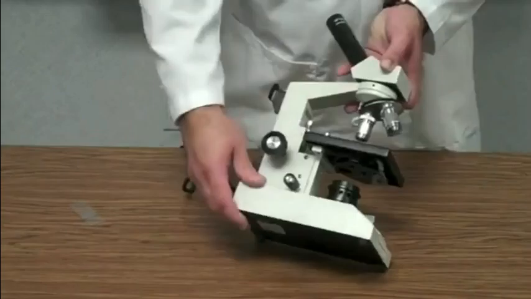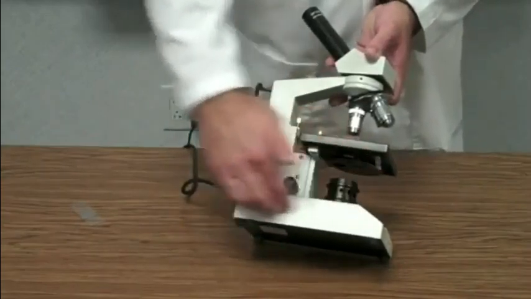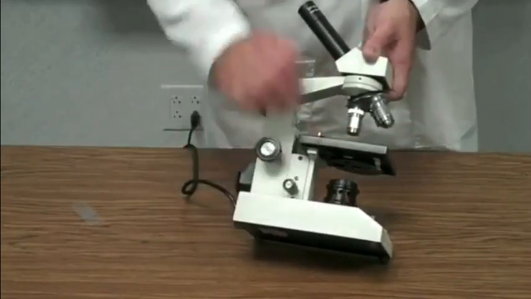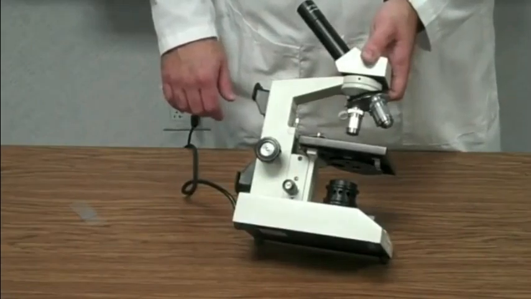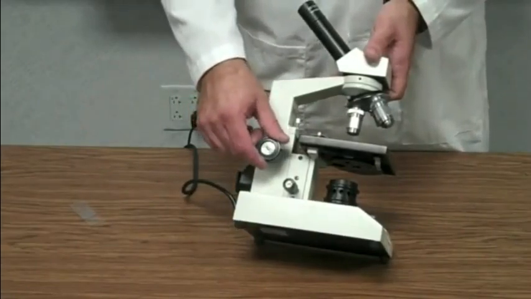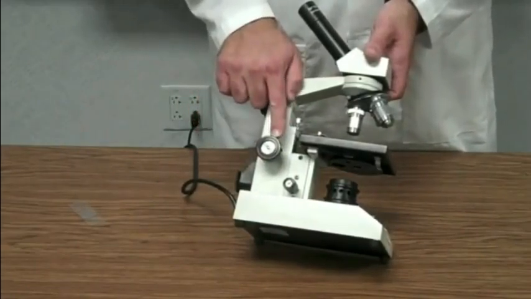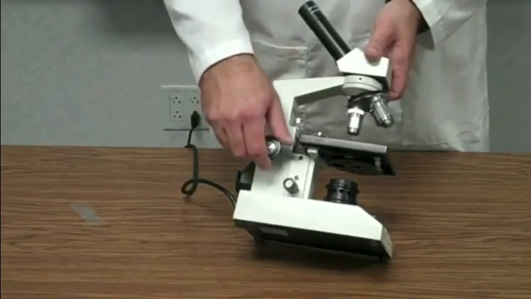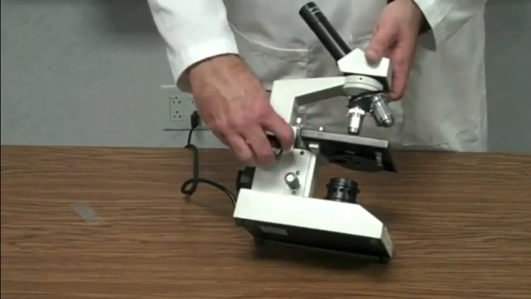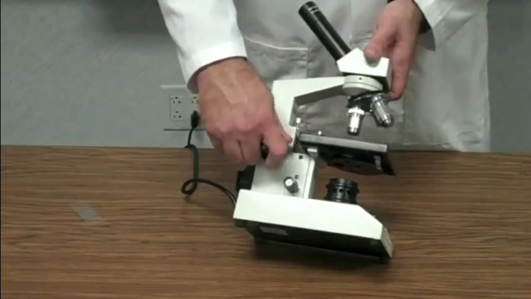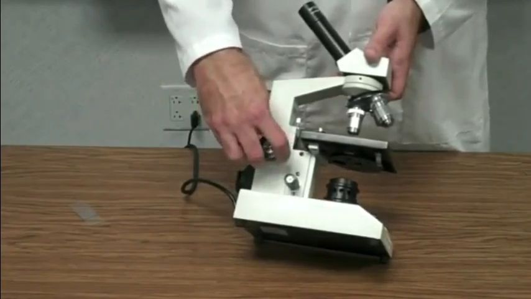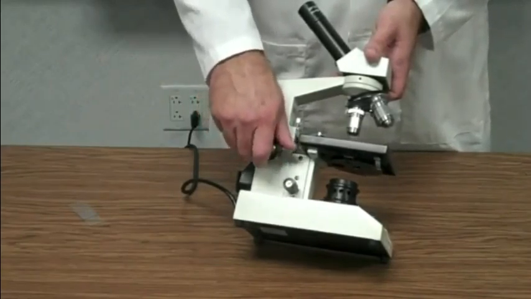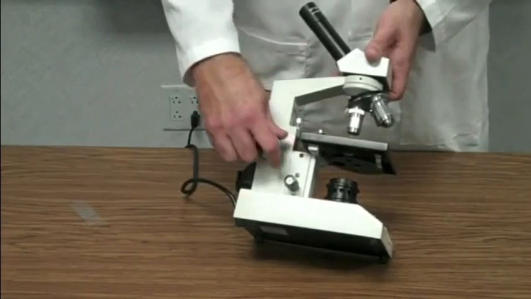Here at the bottom, we have the base. This right here is the base, obviously what the microscope sits on. This large knob right here is called the coarse adjustment knob. The coarse adjustment knob is used to make very large focusing adjustments, very rough focusing adjustments. You will not get the image in real fine, sharp focus with this knob.